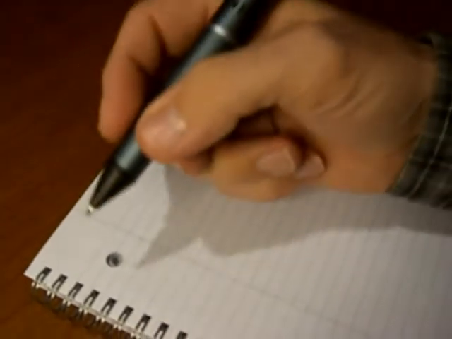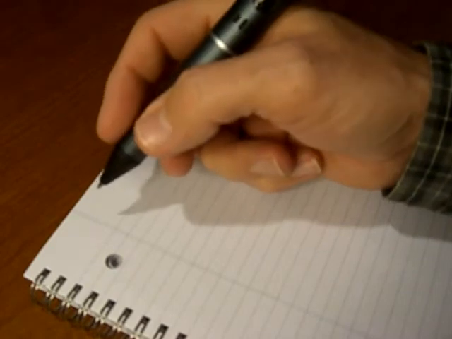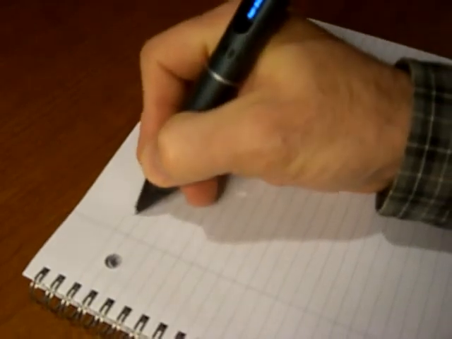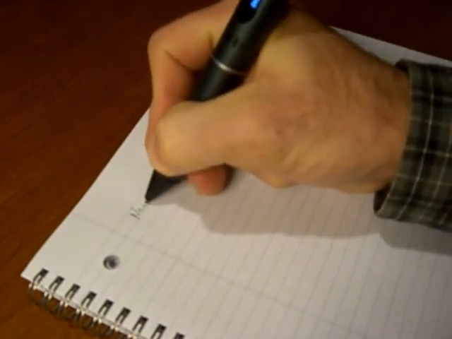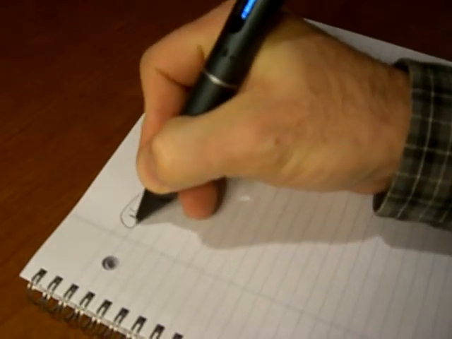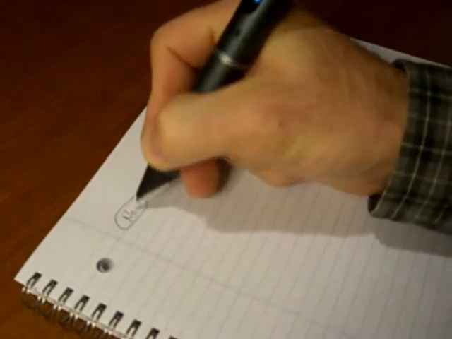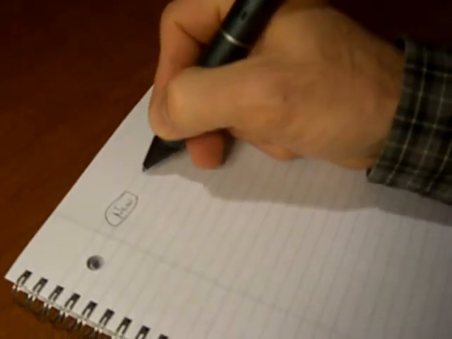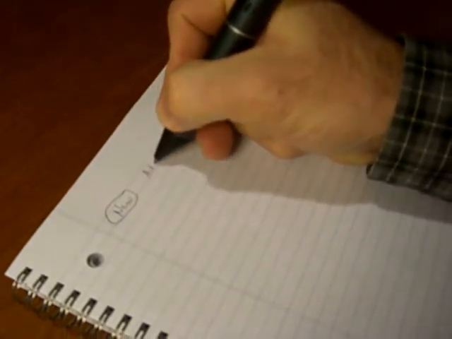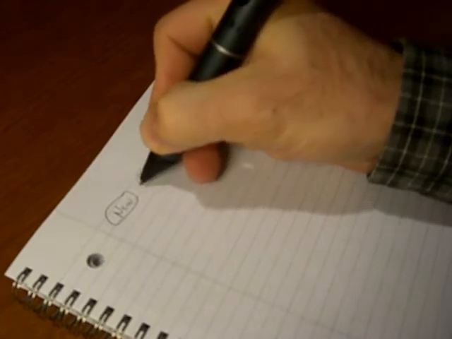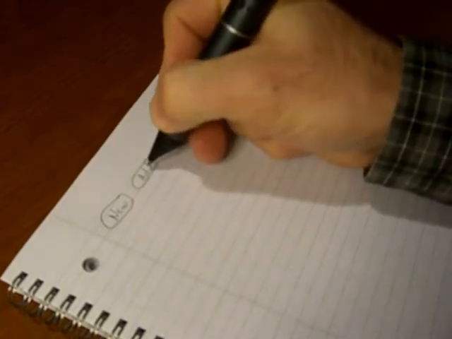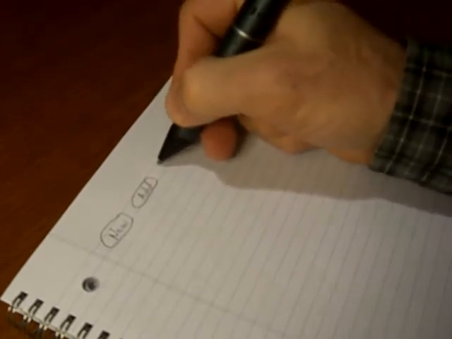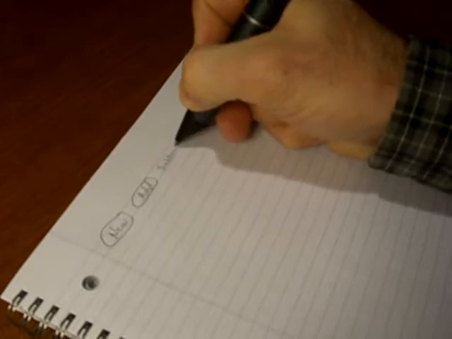Draw a button labeled New, or just write New, then double tap. So we'll draw a button labeled New. Double tap. Draw a button labeled Add, or just write Add, then double tap. So we'll draw a button labeled Add. Draw a button labeled Subtract, or just write Subtract, then double tap. So we'll write Subtract.